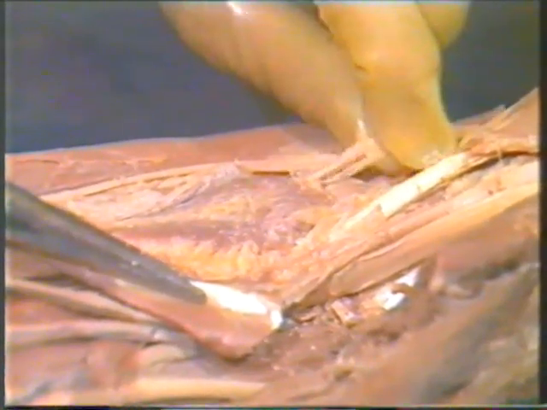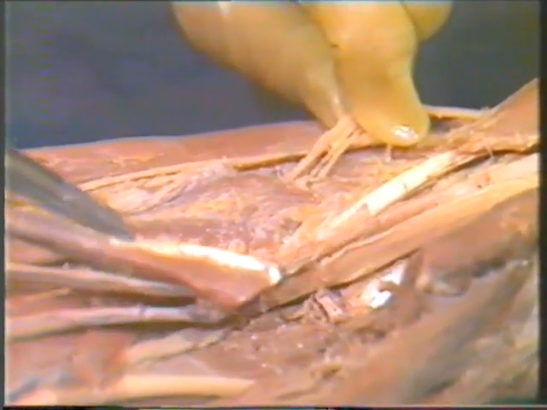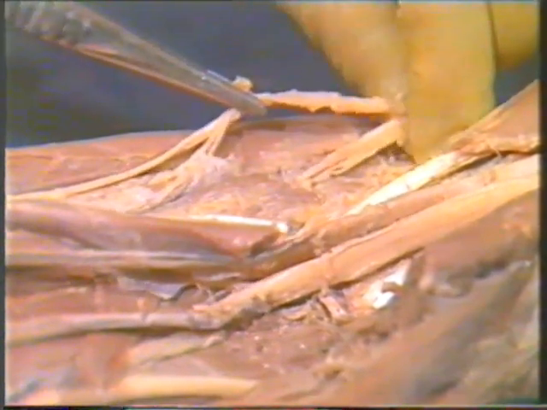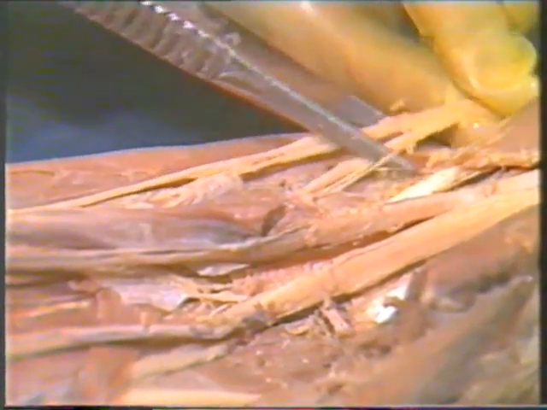Note that the supinator and extensor carpi radialis brevis muscles are supplied by the posterior interosseous nerve before it pierces the supinator.